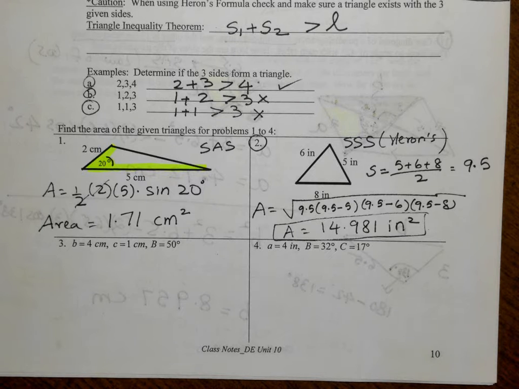Okay, I've just put the answer up. Can we check to see if you got the same, if you're done, that is?